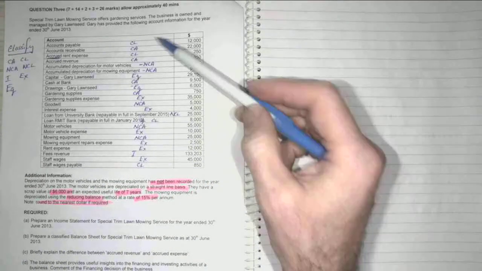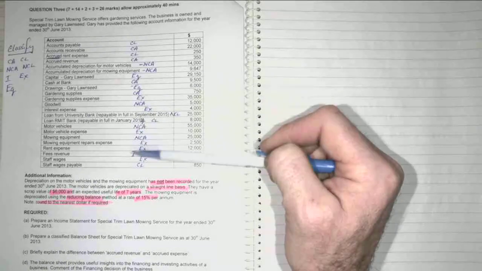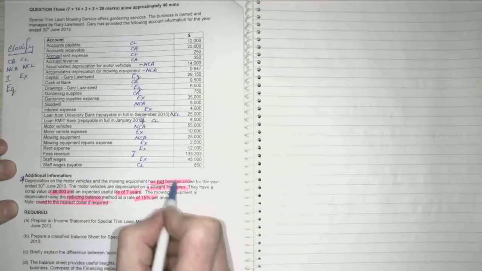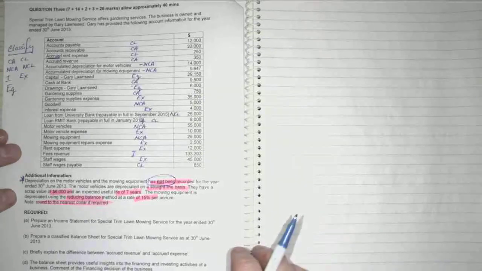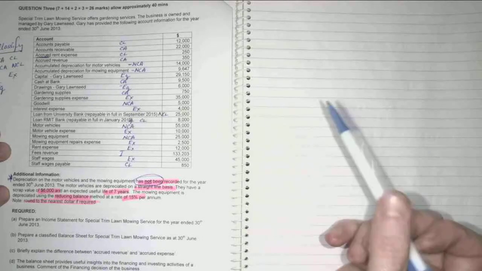So that's the hard bit. Once you get that bit done, the rest of this is pretty easy. Now, let's do some calculations of depreciation because it has not been recorded. So let's make sure we know how much depreciation we're going to have. So depreciation, now it says my depreciation of motor vehicle, so let's just do motor vehicle.